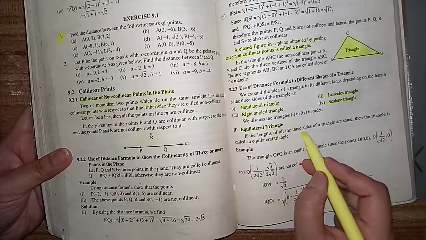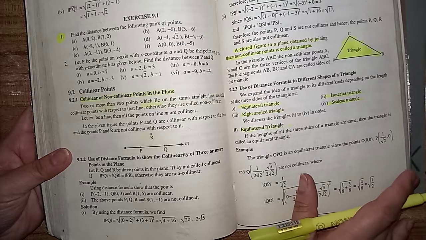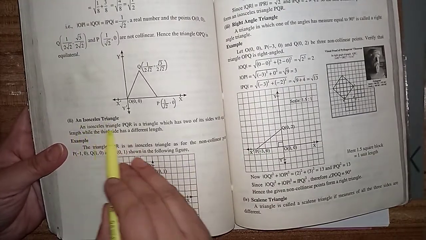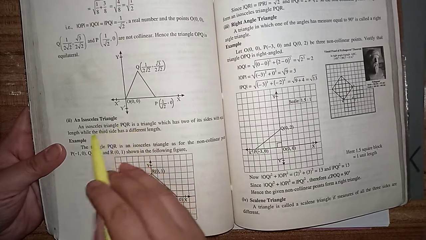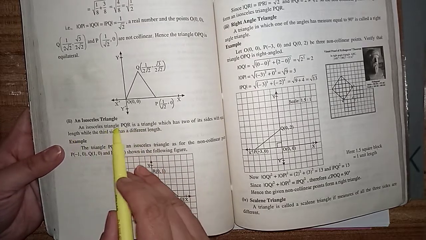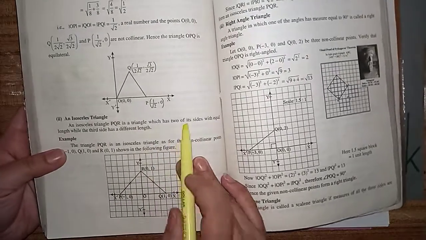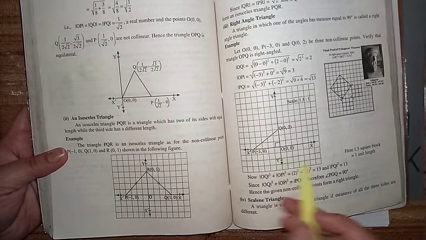If the lengths of all three sides of a triangle are the same, then the triangle is called equilateral. An isosceles triangle has two of its sides with equal length while the third is different.